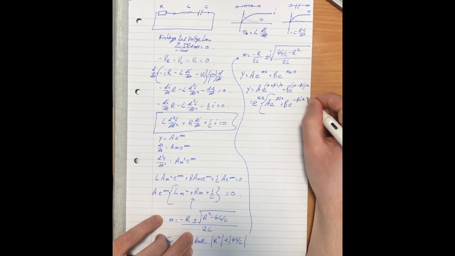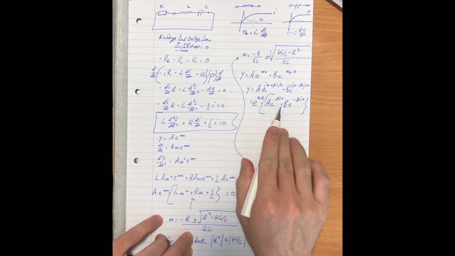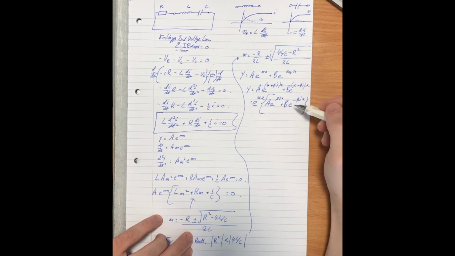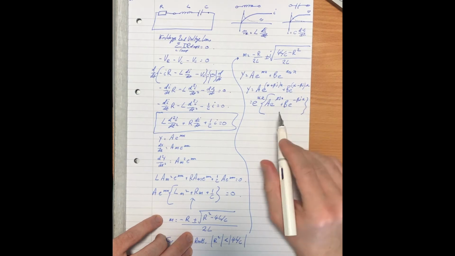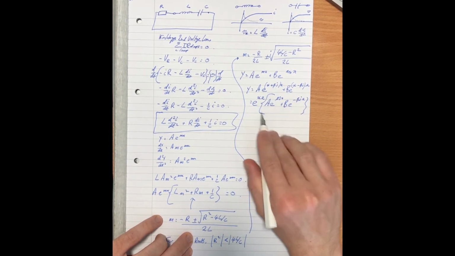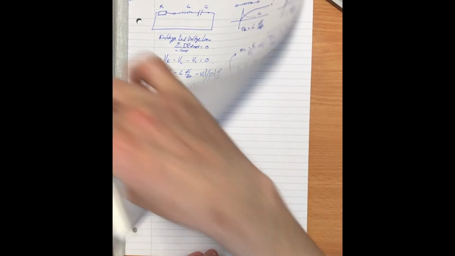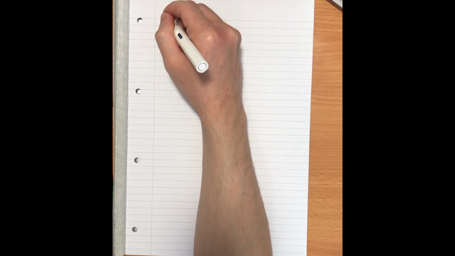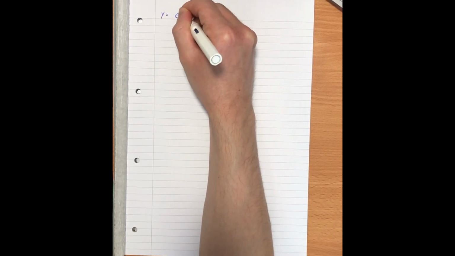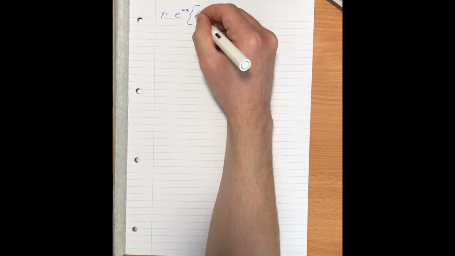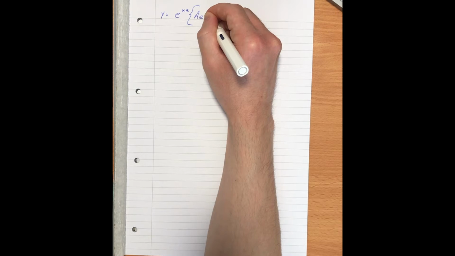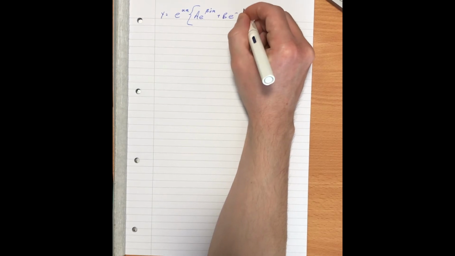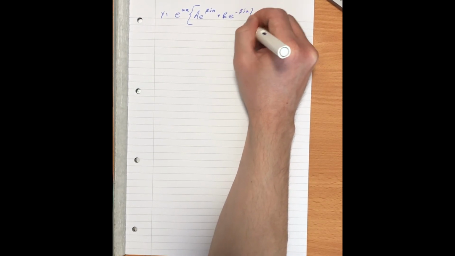Sorry, there should be an x there and an x there. Okay, so we end up with this, and we can simplify this a lot. So I'm just going to go to another page, again doing this more from first principles. So we now have y equals e to the alpha x, Ae to the beta jx plus Be to the minus beta jx.